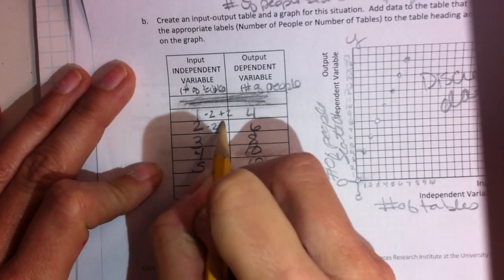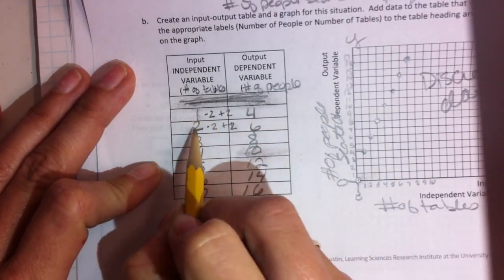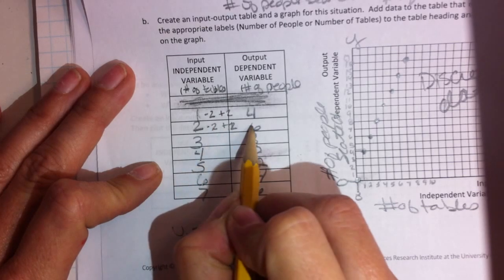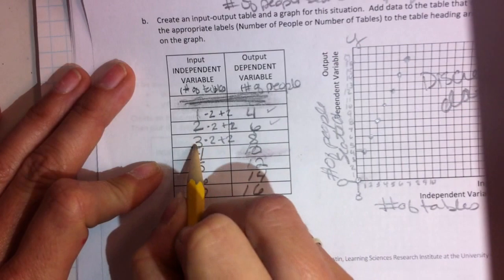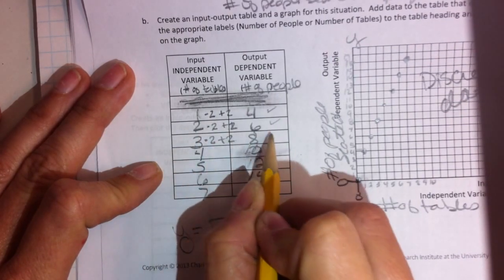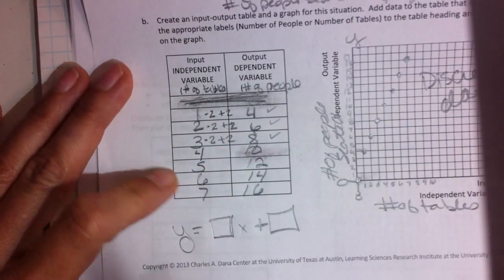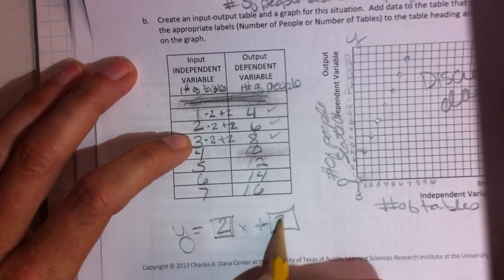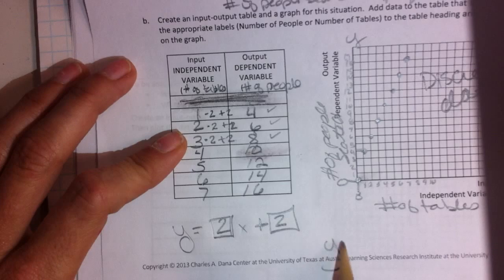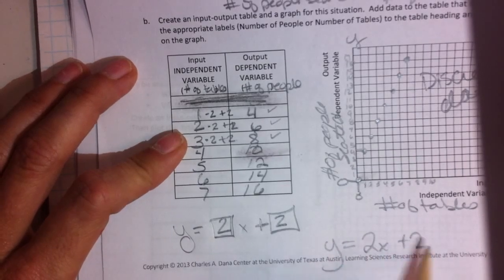So let's try it here. 2 times 2 is 4, plus 2 is 6. So that works and that works. Times 2 plus 2. 3 times 2 is 6, plus 2 is 8. So it works every time. To get this number, you take this number, multiply it by 2, and add 2. So my rule is y equals 2x plus 2.